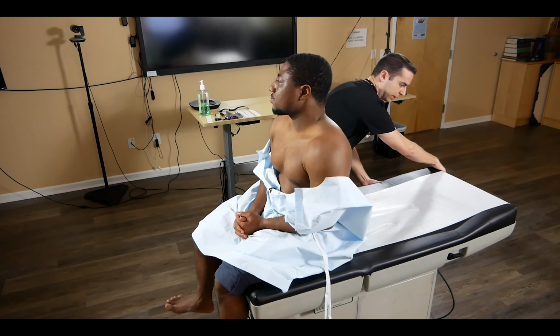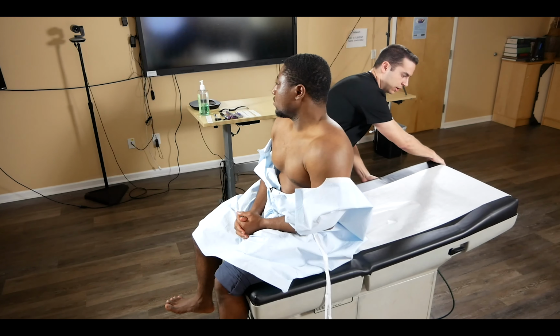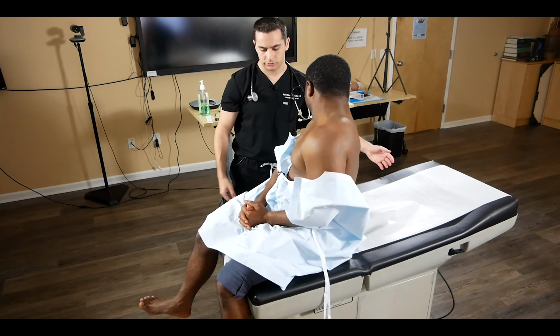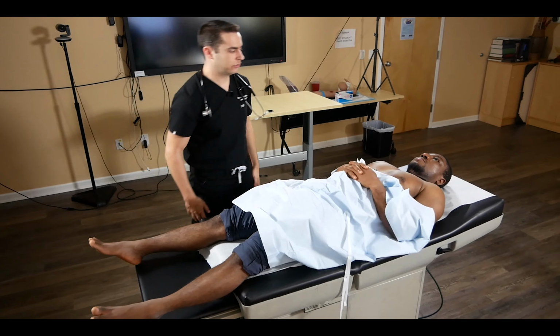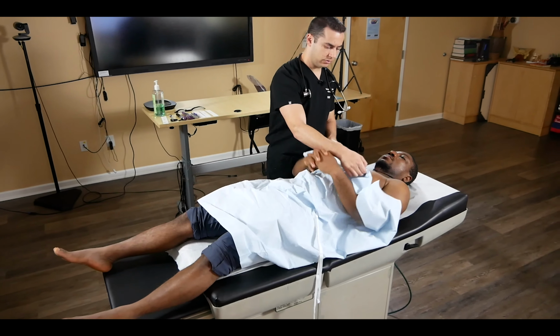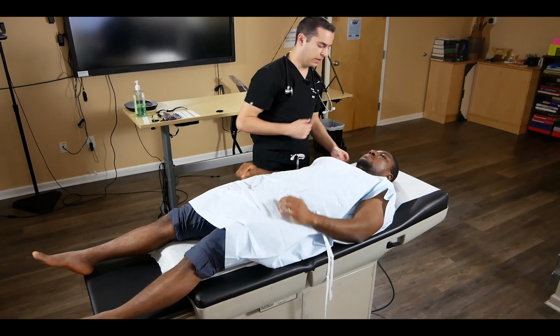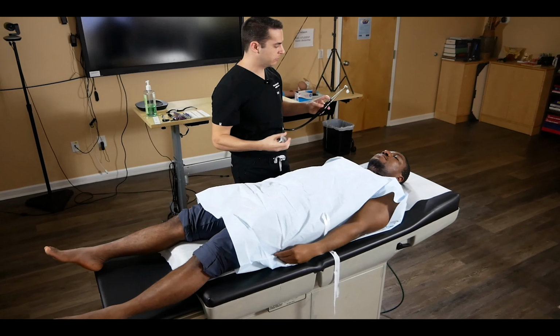We could just set the bed to 30 degrees for the carotid exam. Ask them to go ahead and please lie down. Then you don't want to forget to extend the leg rest. Okay. Once we have them lying down, we can now cover them up again. And we'll start the carotid bruit exam.